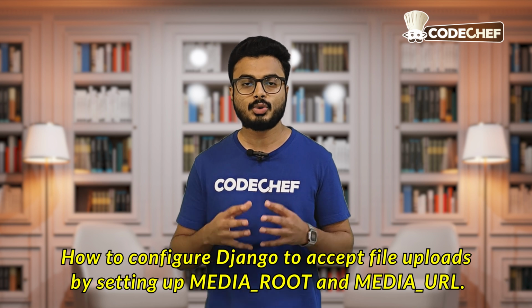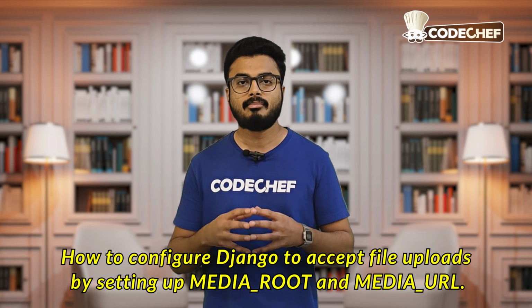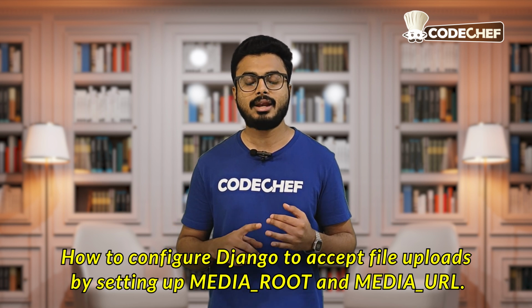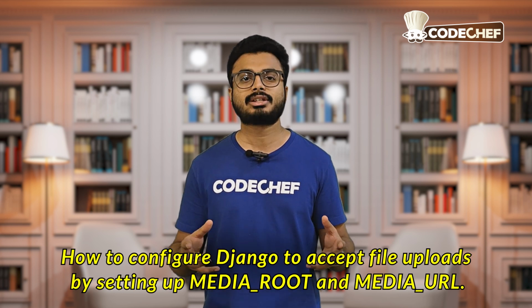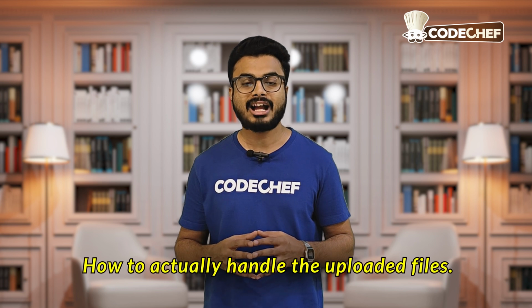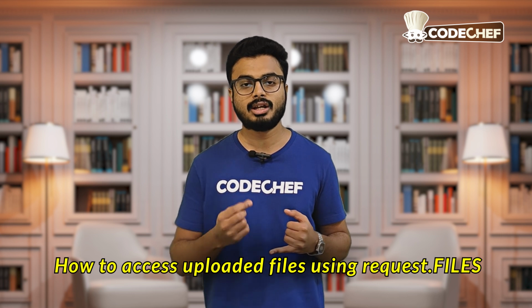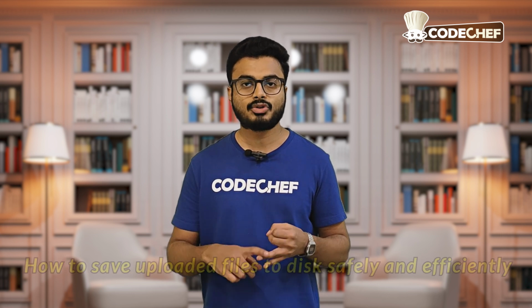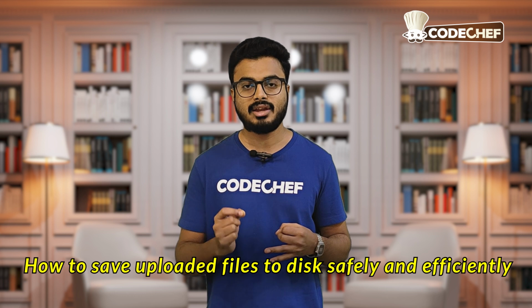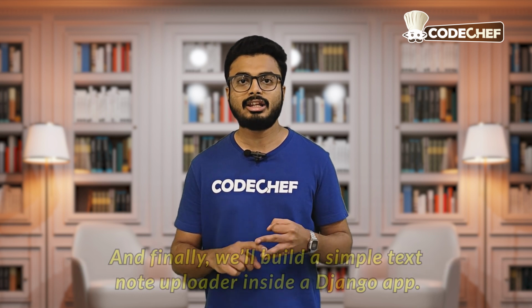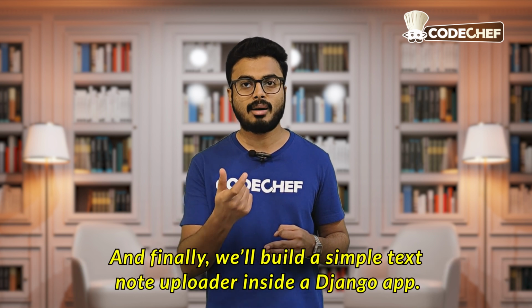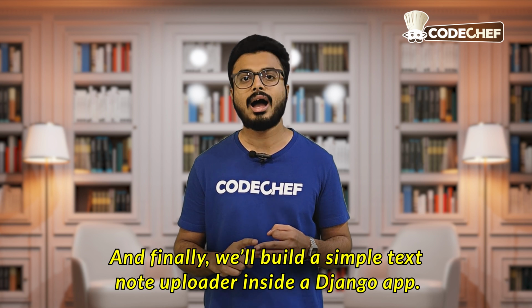In the previous lesson, you learned how to configure Django to accept file uploads by setting up media root and media URL. Now in this lesson, we will be moving one step forward. We will learn how to actually handle the uploaded files in Django. You will see how to access the uploaded files by using request.FILES, how to save your uploaded files to the disk safely and efficiently, and finally we'll build a simple text note uploader inside a Django app.